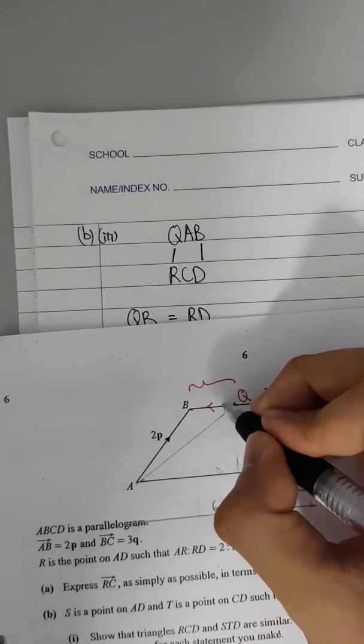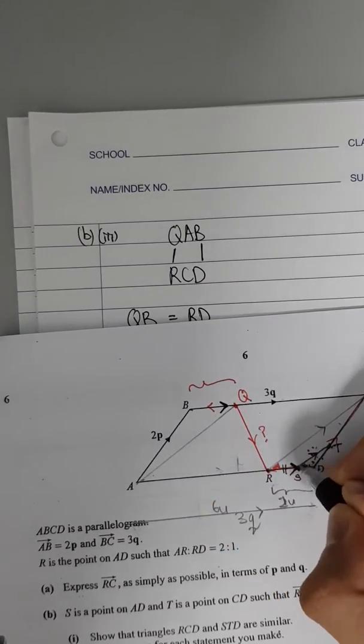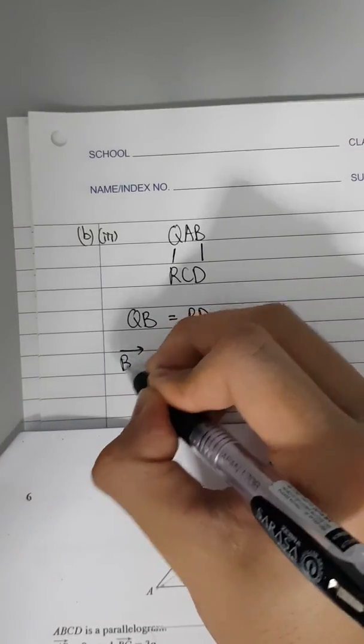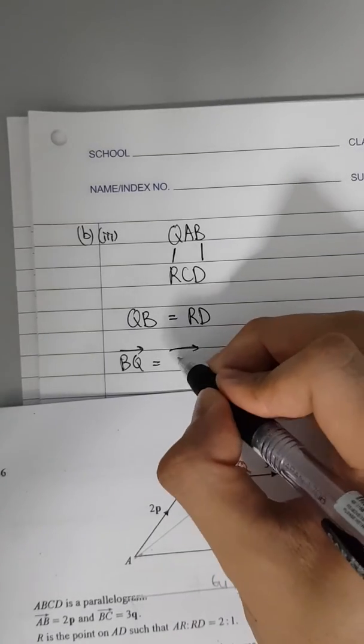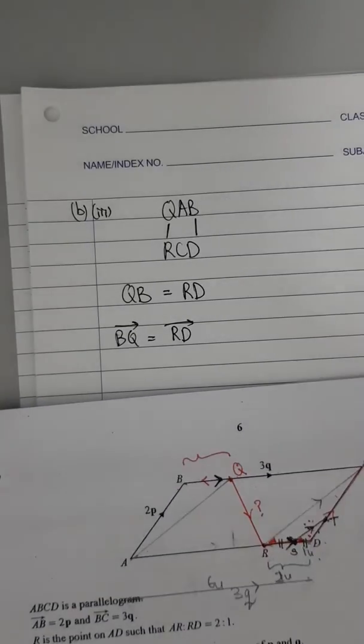if I consider the same direction vector, B to Q, the vector BQ must be equal to the vector RD, since they have the same length and the same direction, same magnitude, same direction.